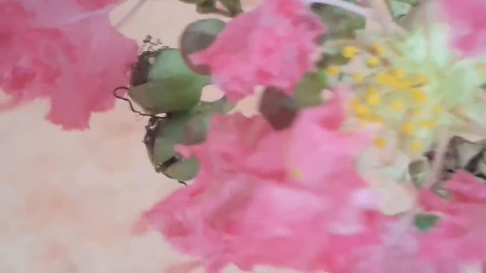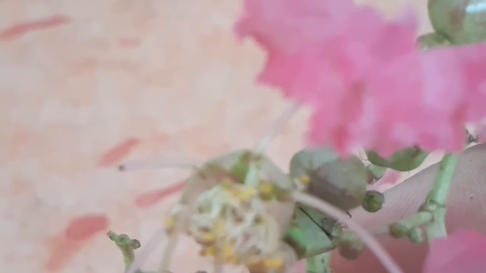So this is the explanation of the flower, how a flower blooms from a bud. Here you can also see some anthers and pollen grains which help in pollination.